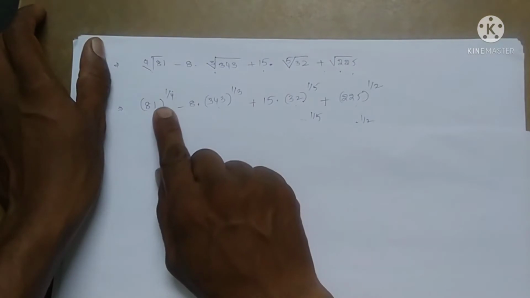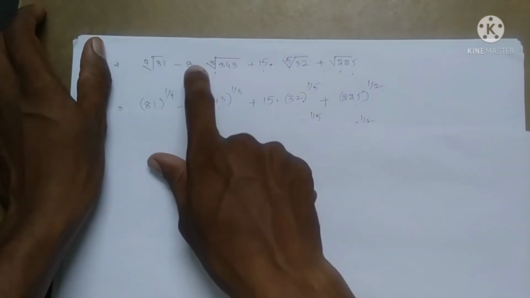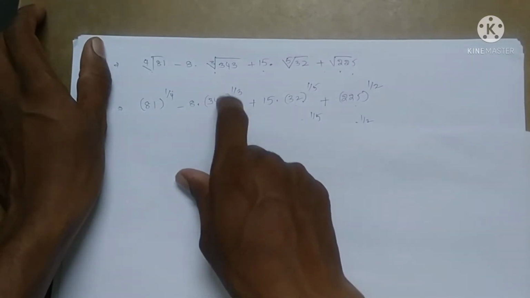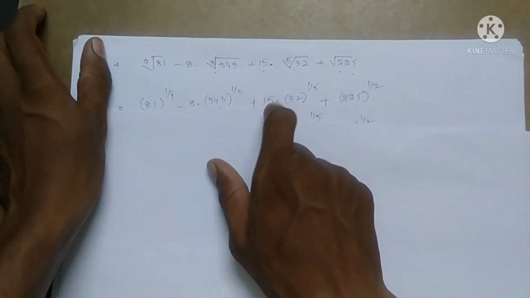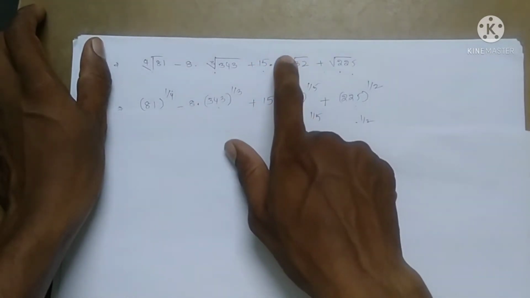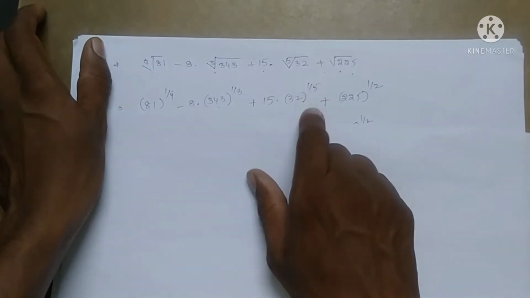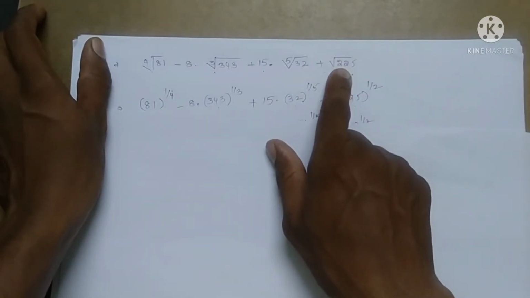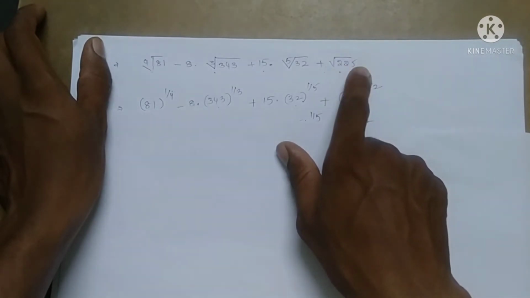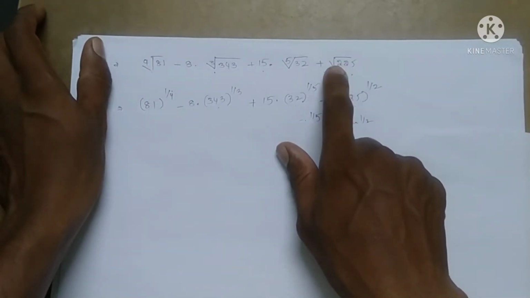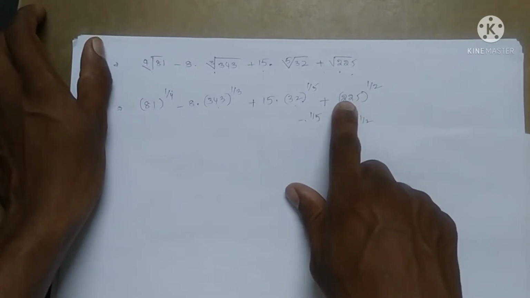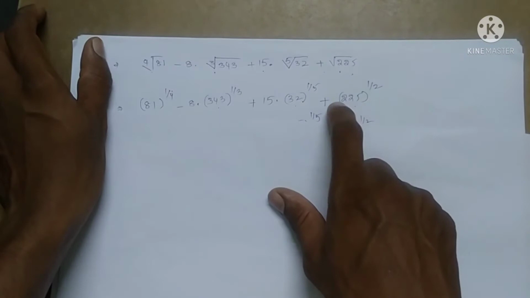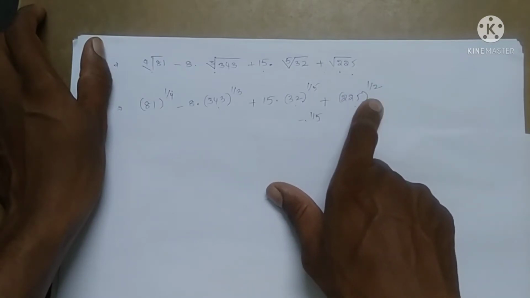So that is equal to 81 to the power of 1 by 4 minus 8 into 343 to the power of 1 by 3 plus 15 into 32 to the power of 1 by 5 plus 225 to the power of 1 by 2. The square root of 225 is nothing but the second root of 225, with 2 in the V groove. It is also written in the form of 225 to the power of 1 by 2.